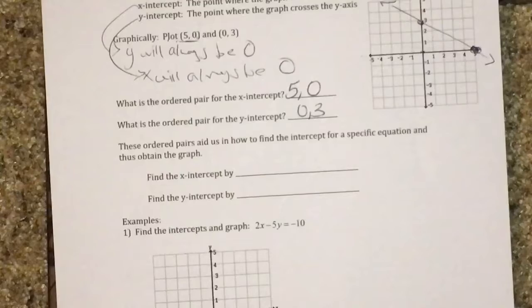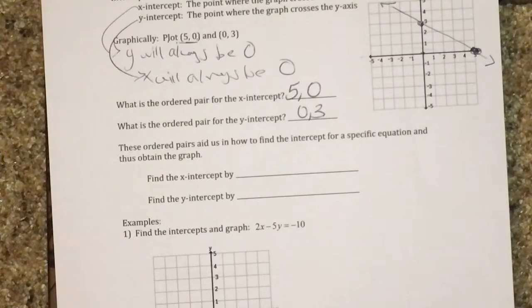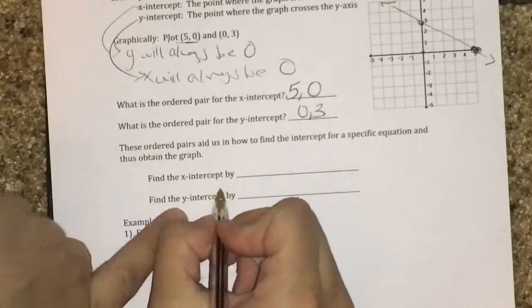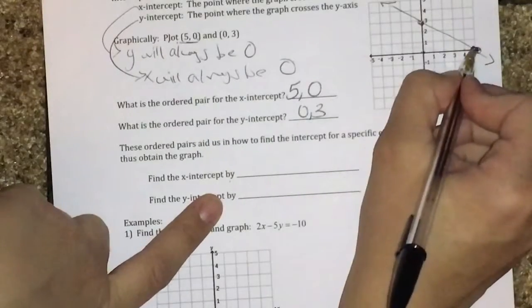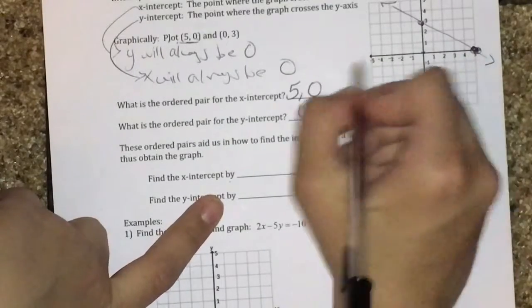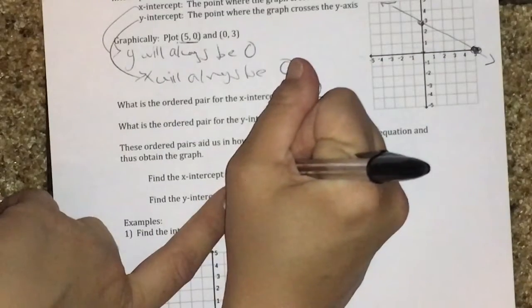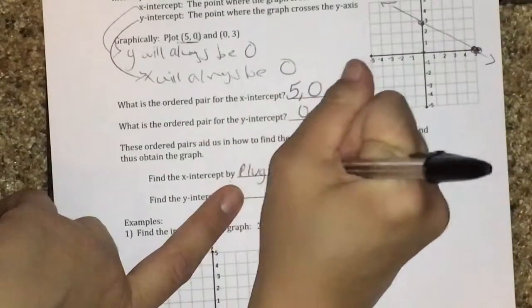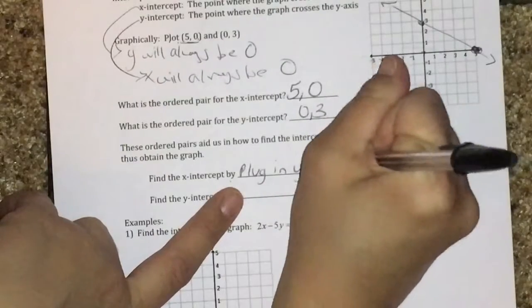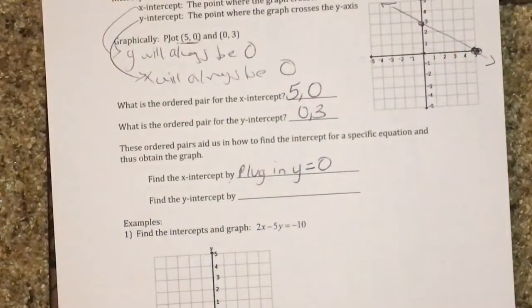So now, if we give you an equation, there's a way to find the x-intercept and the y-intercept. Well, in order to find the x-intercept, like we just said, we know that for the x-intercept, y is always going to be equal to 0. So in order to find the x-intercept, plug in y equals 0.